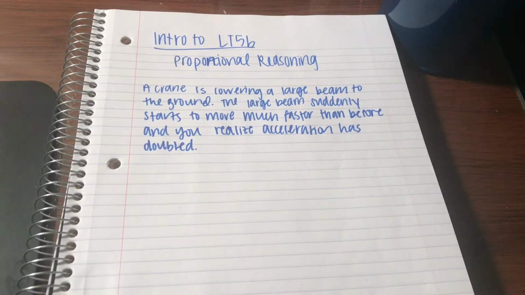The big idea with proportional reasoning is that it's always comparing two different situations that are kind of similar, but there's something different about them as well. We want to figure out what is different and what is the same. In all our proportional reasoning problems, we are going to use our Newton's second law equation.